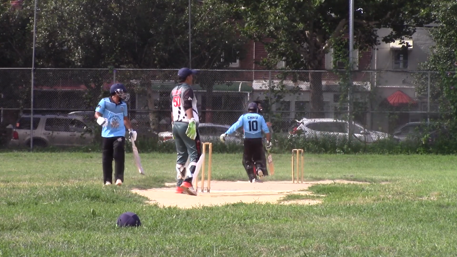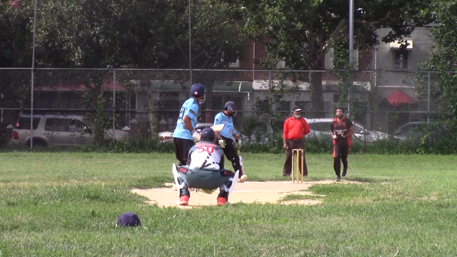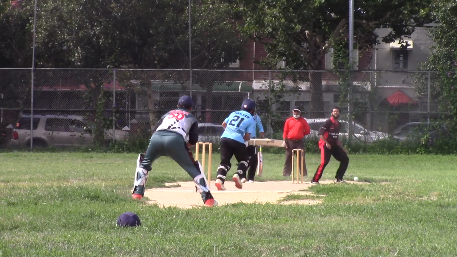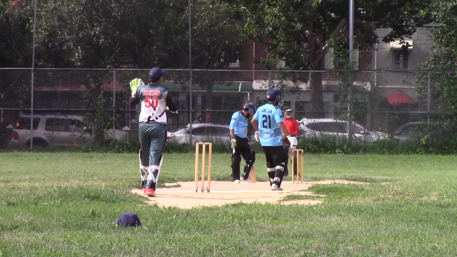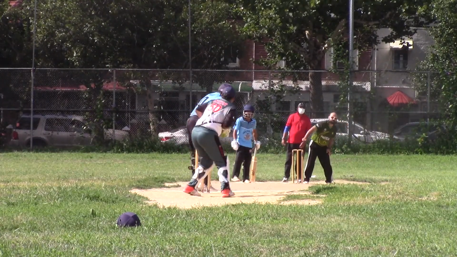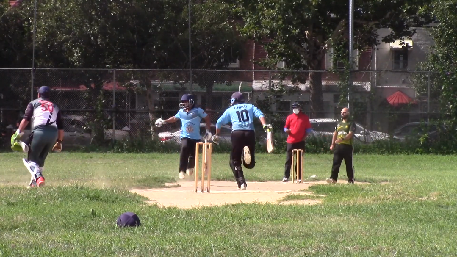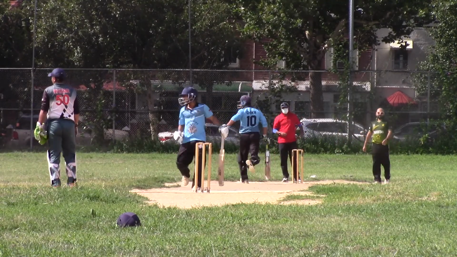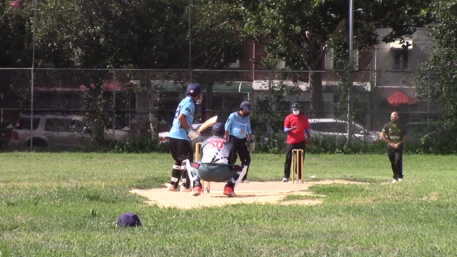Another single there to Chiku Singh. The score quickly moves up to 64 for 3 after 10 overs. Here's Adnan in his second over.